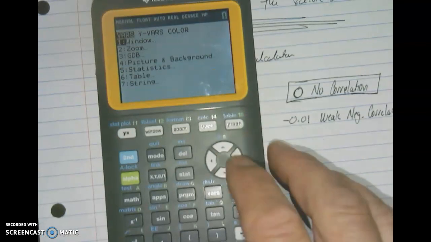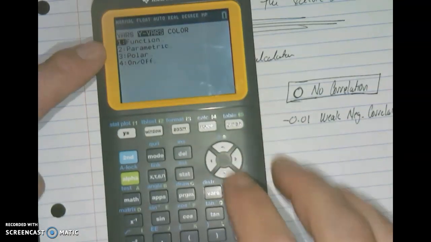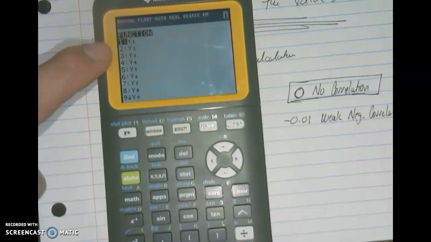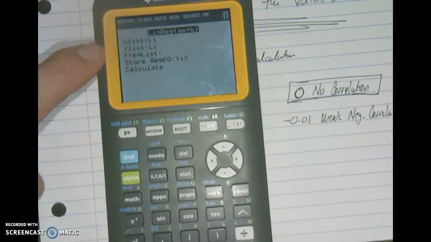Okay, so then you're going to move over to Y-VARS, and we want Function. So you're going to hit enter on Function, and you should see that. Okay, see how that says Y1? Yeah, hit enter on that. So once you hit Y1, you should see that. Is anybody not seeing that?